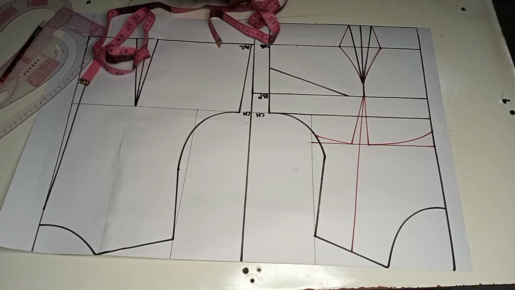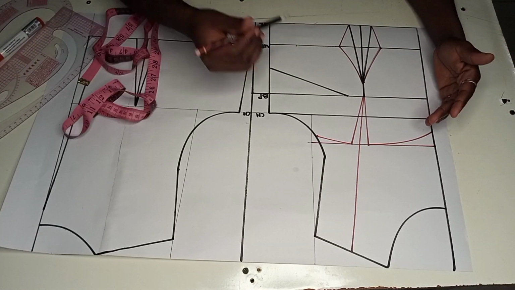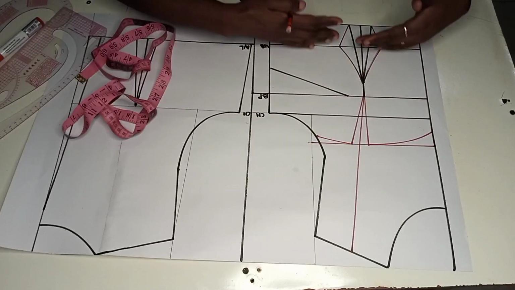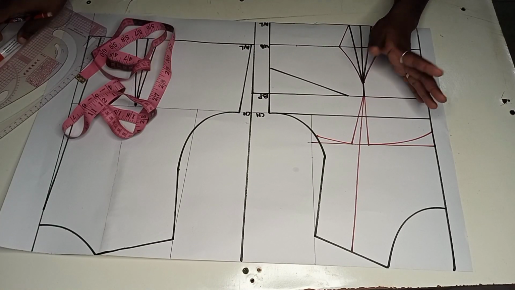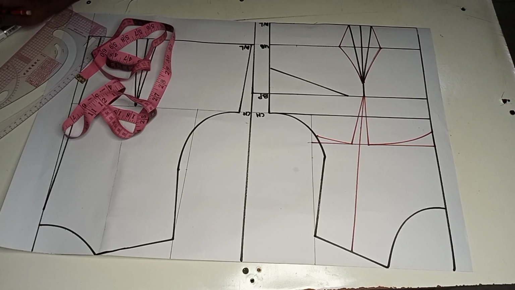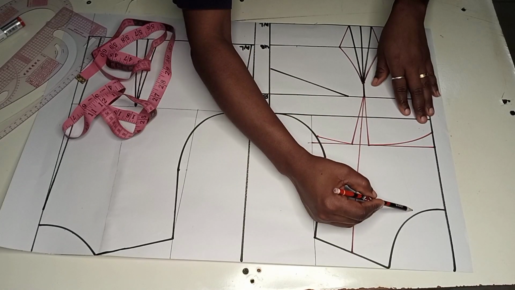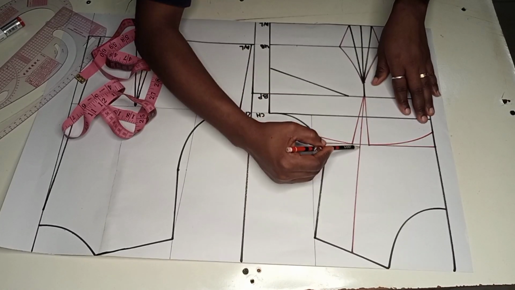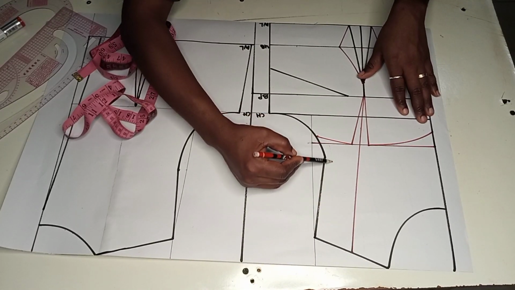So now this is this, if we cut it out now, you're going to see that from this part down here is our tube bustier. And if you want to make something that requires a yoke, from here like this, like so, is the yoke part of this blouse.